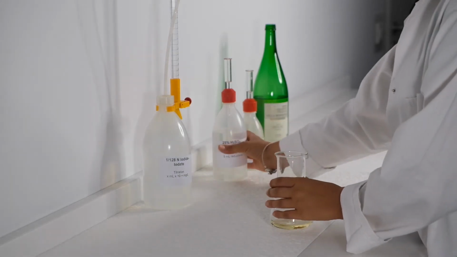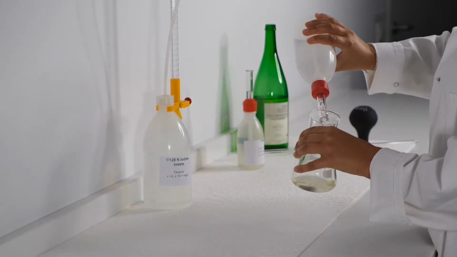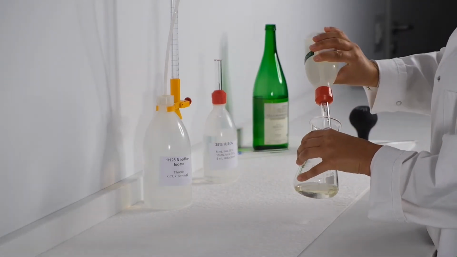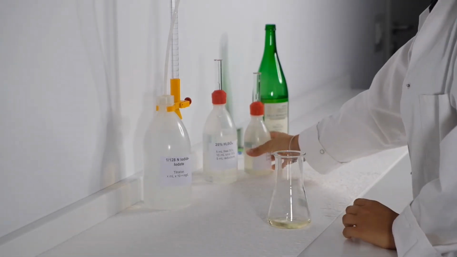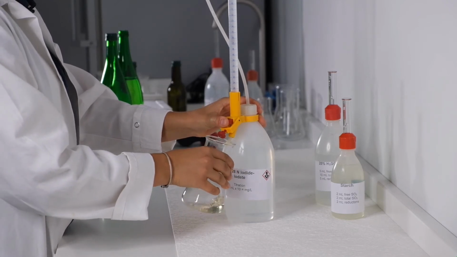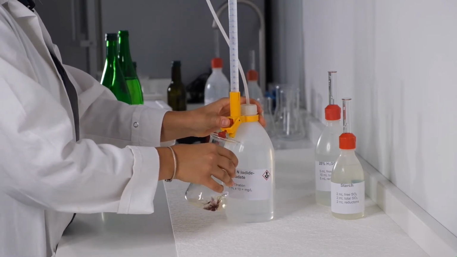Then add 5 ml sulfuric acid and 2 ml starch solution to the wine. Titrate immediately with iodine solution until blue.